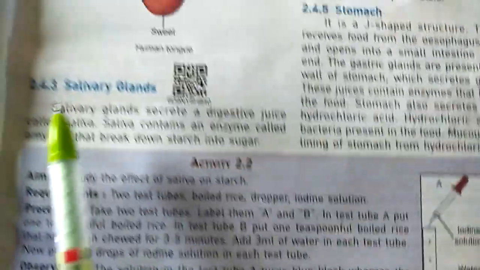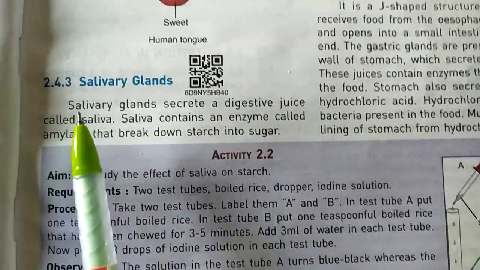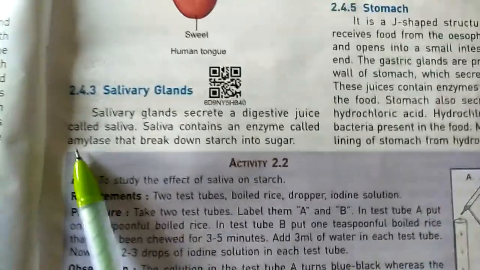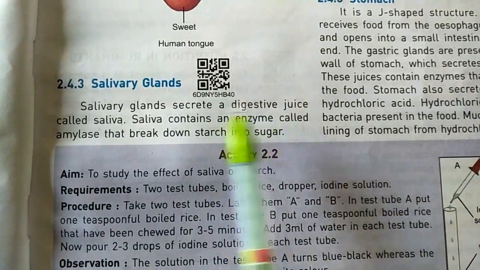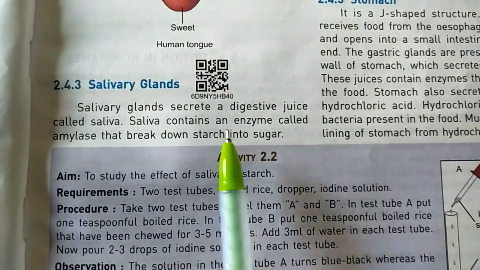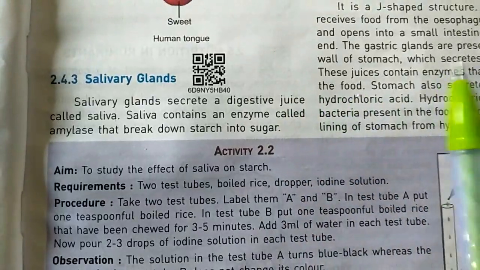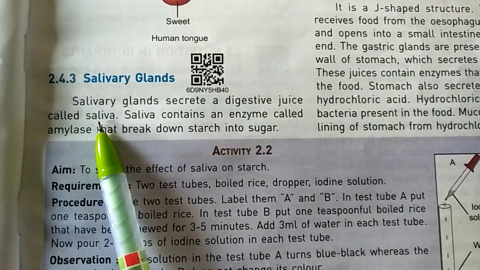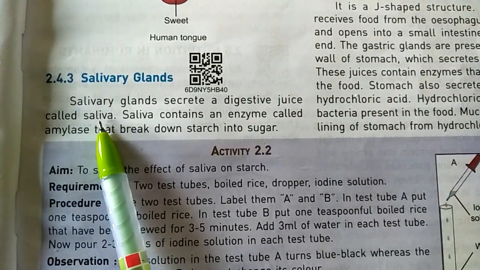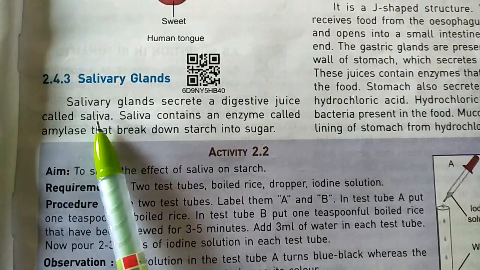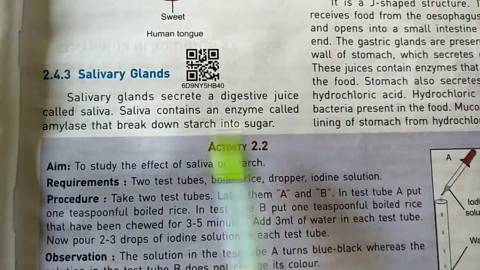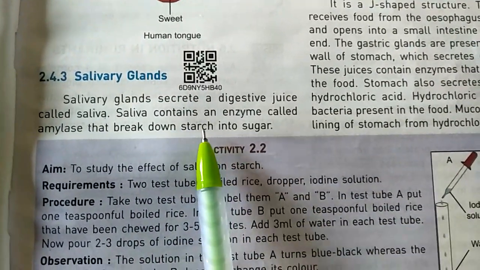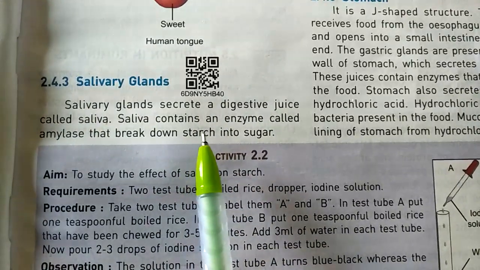Now next are the salivary glands. What are the salivary glands? Salivary glands secrete a digestive juice called saliva, which is generally used to digest food. Saliva is the watering of the mouth when we see food and feel hungry. Saliva contains an enzyme called amylase that breaks down starch into sugar. Starch is a type of carbohydrate found in wheat, grain, and other food.